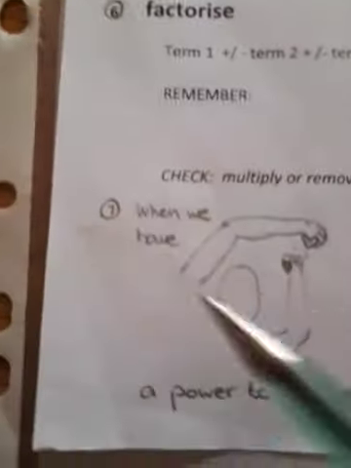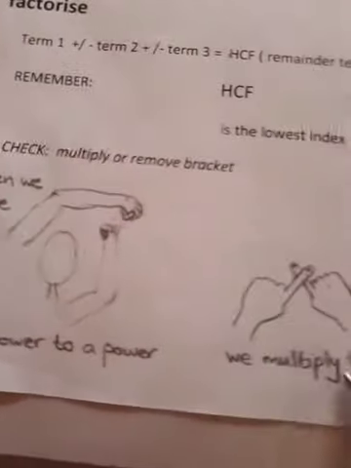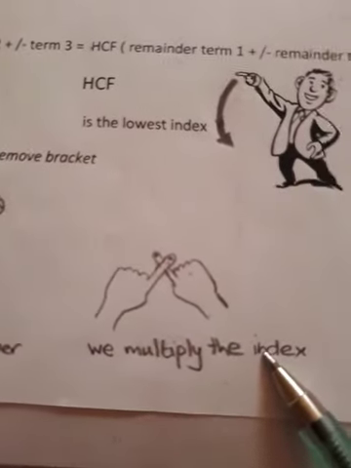So I repeat, the power to the power law is when we have a power to a power, we multiply the index.